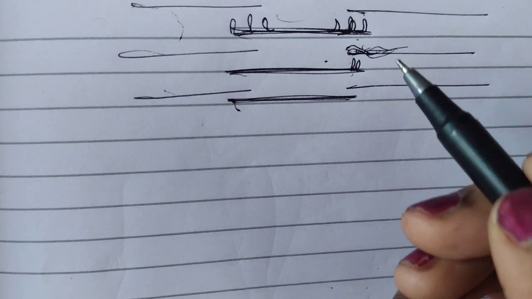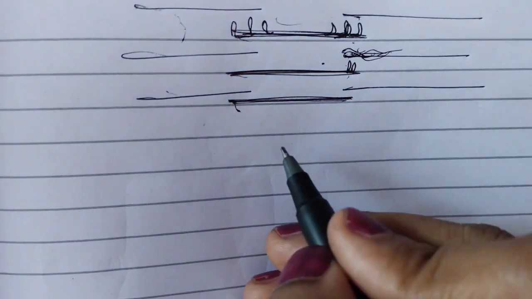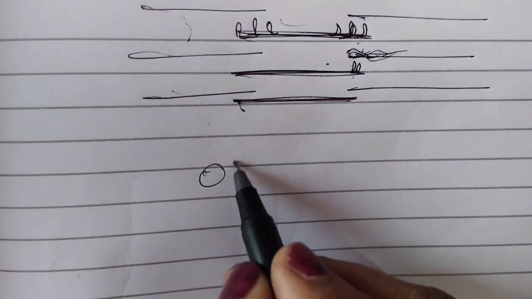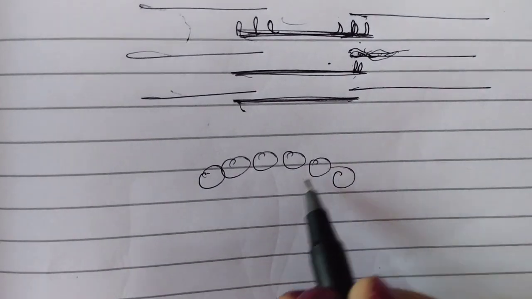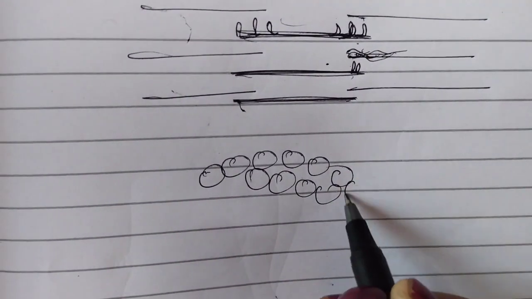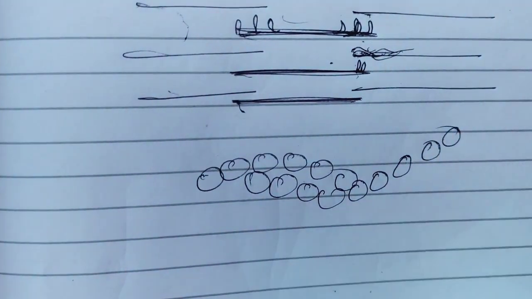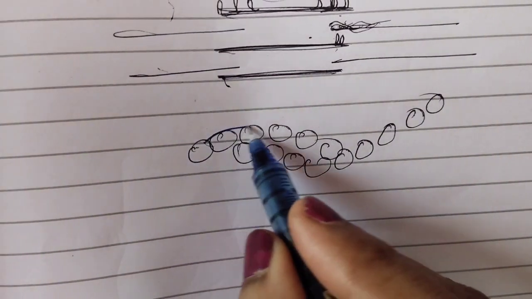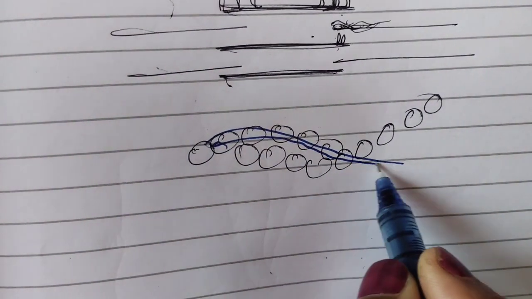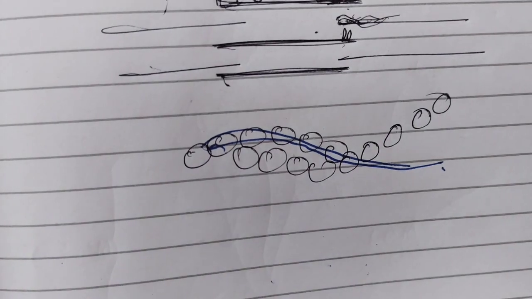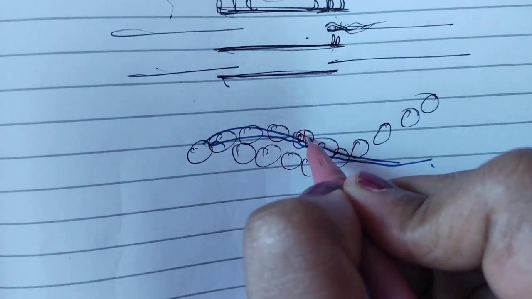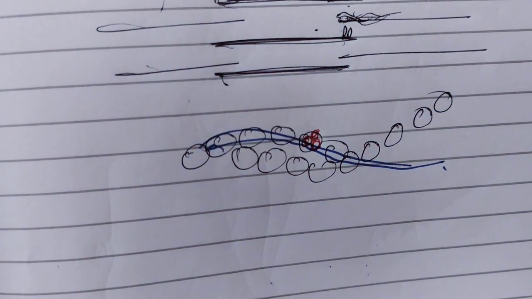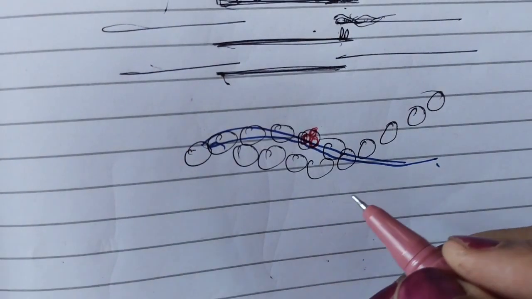So first, when we are drawing the filament structure, over this the tropomyosin is running. On that, troponin is present, masking the binding site of the myosin.